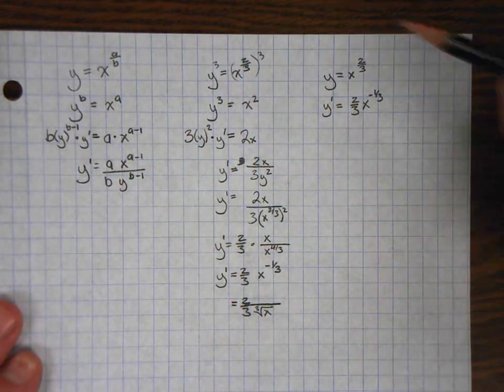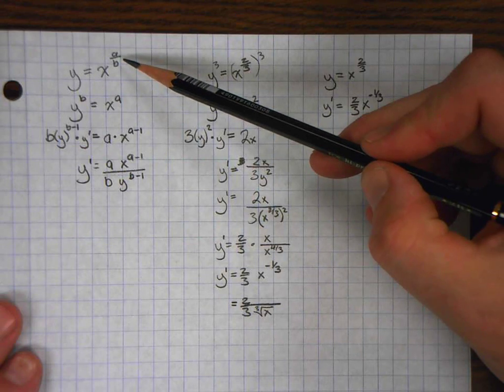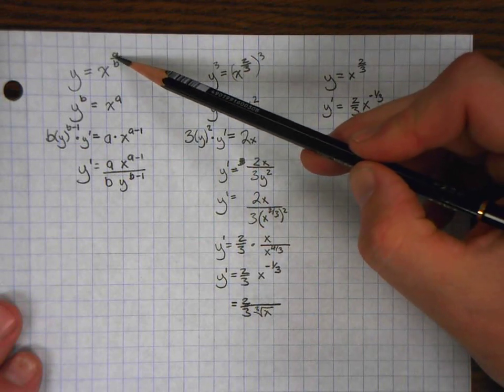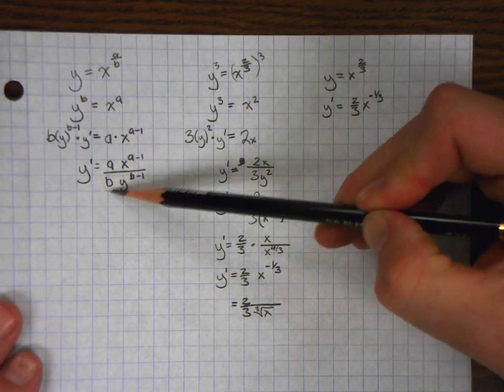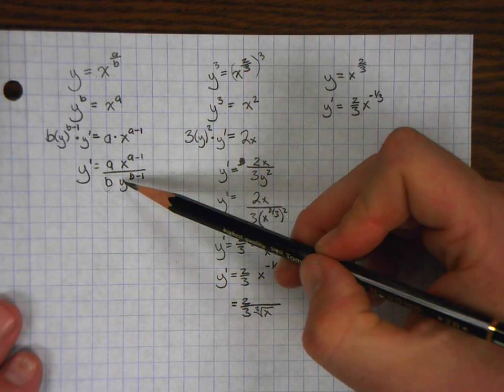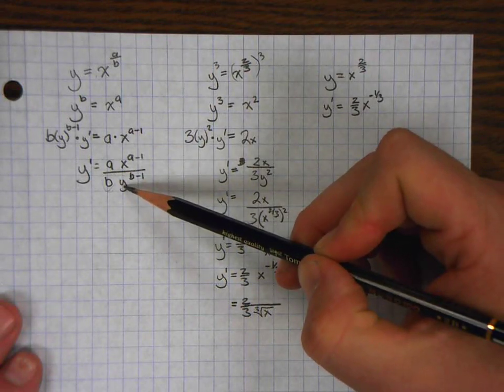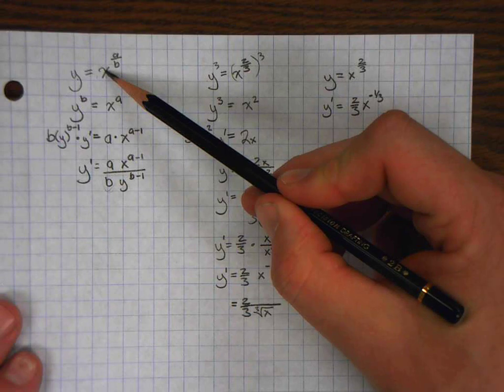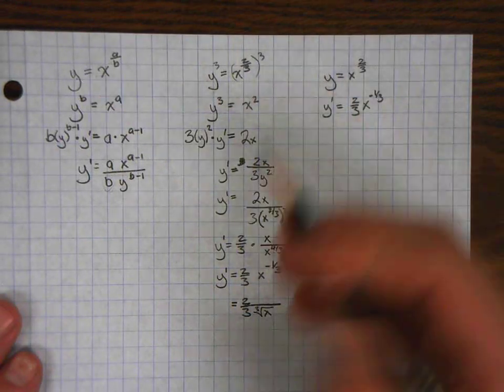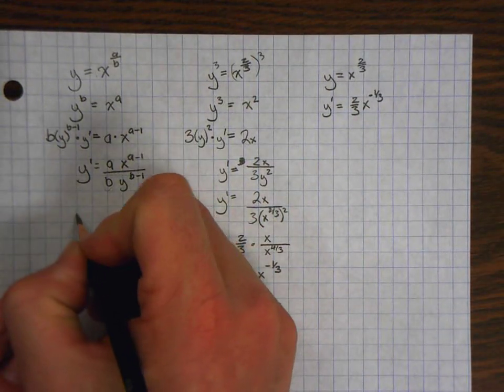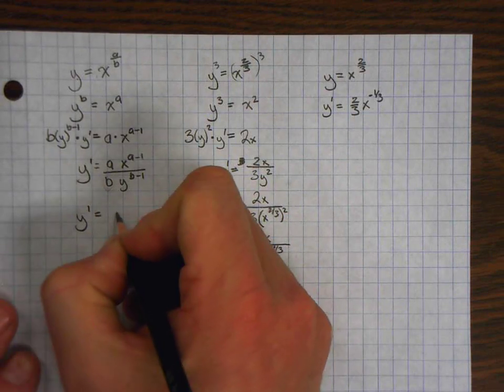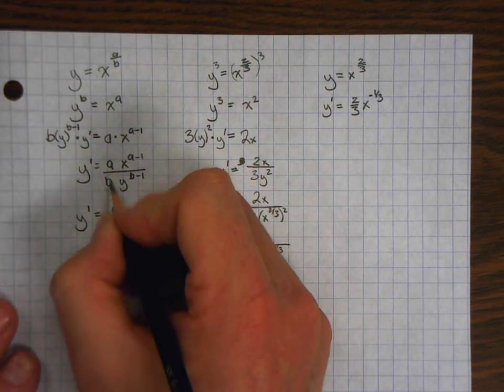Again, we're trying to show that the power rule works for these rational exponents. So I expected to have an a over b out front, and I do have that a over b out front, but I don't really know what to do with this y. As it turns out, we're just going to resubstitute x to the power a over b in place of y. So y prime is, I'm just going to bring this a over b out front.